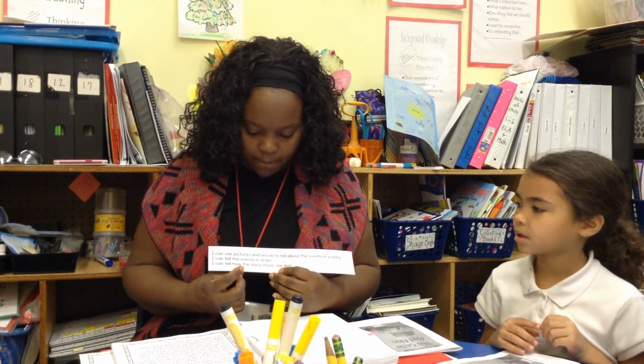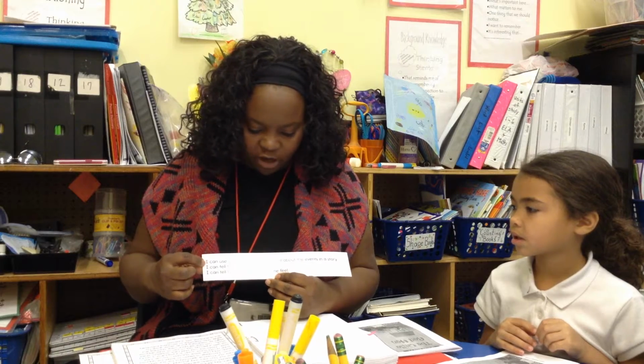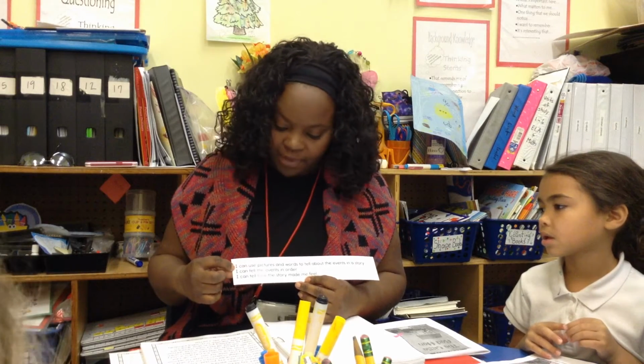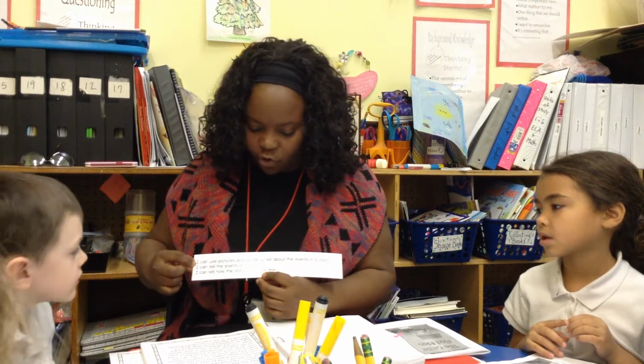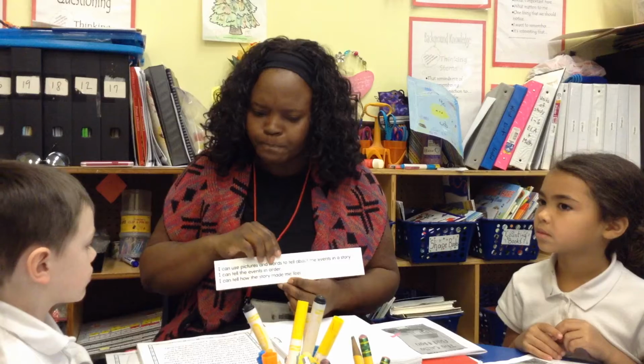is to explore through these standards. I can use pictures and words to tell about the events in a story. I can tell the events in order. I can tell how the story made me feel. Okay? So it's kind of working on a little bit of retelling, but we're going to add some things and dig a little deeper in the story to explore and figure out, okay?